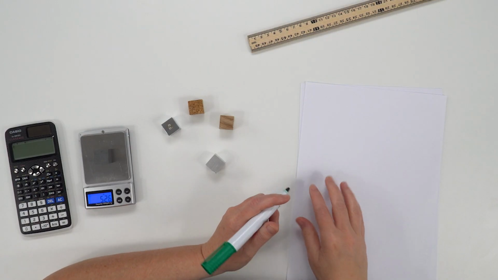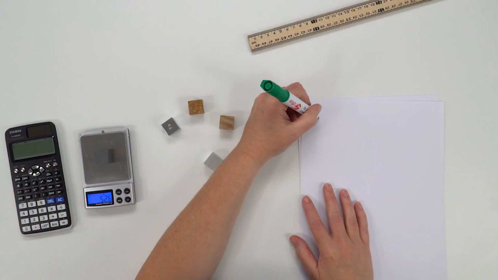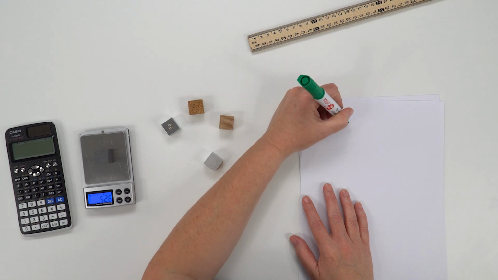Density is one of the GCSE required practicals, and students are required to find the density of regular shaped items, such as these blocks, and irregular shaped items as well. So we're going to start off by finding the density of this zinc block. So first of all, I'm going to use a balance to find the mass. And its mass to 2 significant figures is 53 grams.